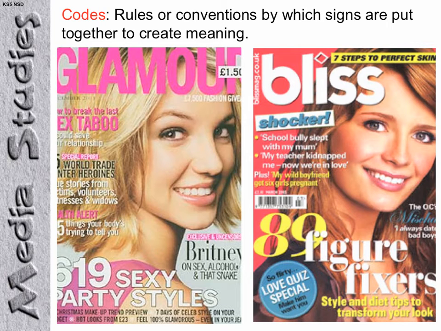But we can also look at the style, the font, the size and also the colour of the written codes as well. So for example, the pink colour of the glamour masthead has connotations of femininity and also complements the entire style and layout of the magazine. So they're written codes. Of course, visual and symbolic codes would be things like the main image, the choice of model or celebrity used on a magazine front cover, their facial expression, gesture, posture, and so on.